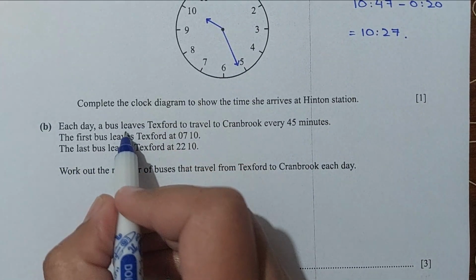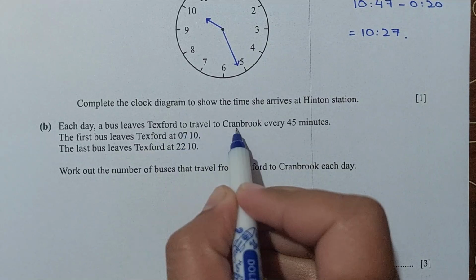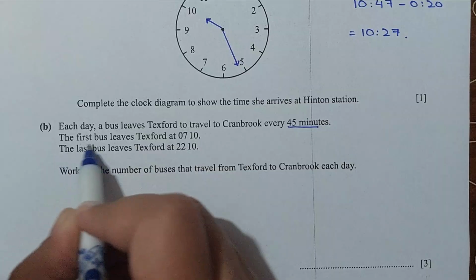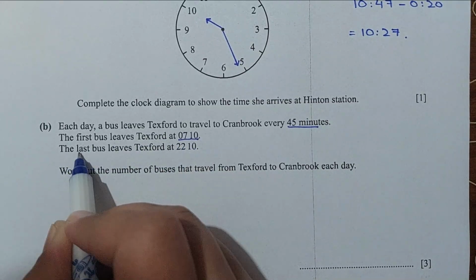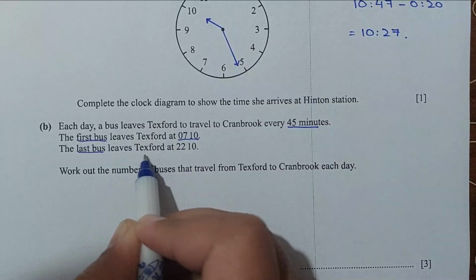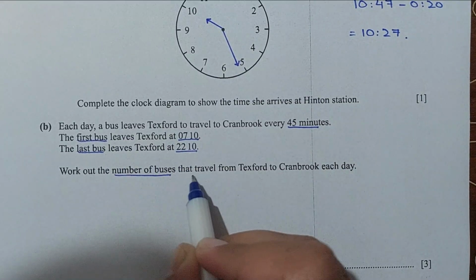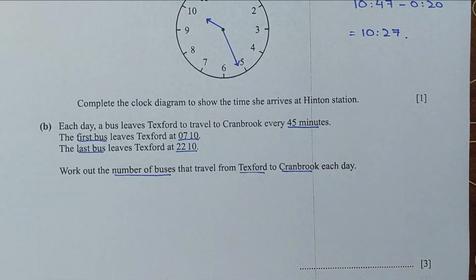Part B. Each day a bus leaves Taxford to travel to Cranebrook every 45 minutes. The first bus leaves Taxford at 7:10. The last bus leaves Taxford at 22:10. Work out the number of buses that travel from Taxford to Cranebrook each day.